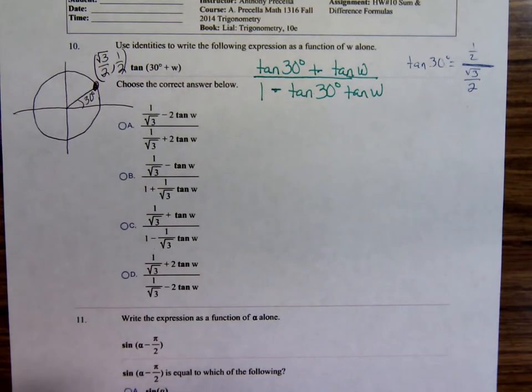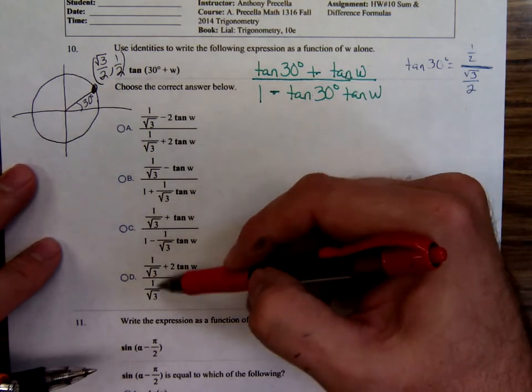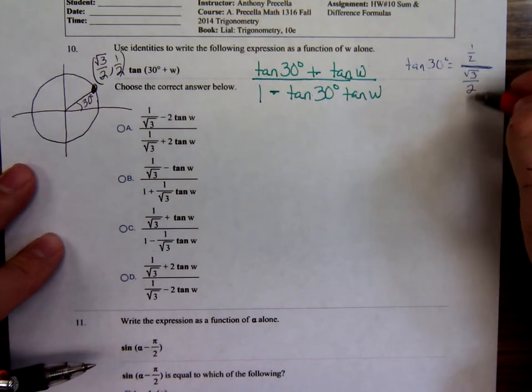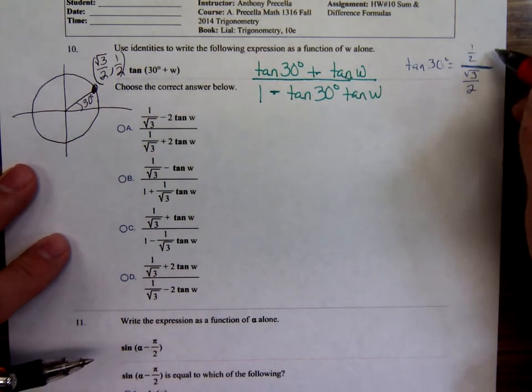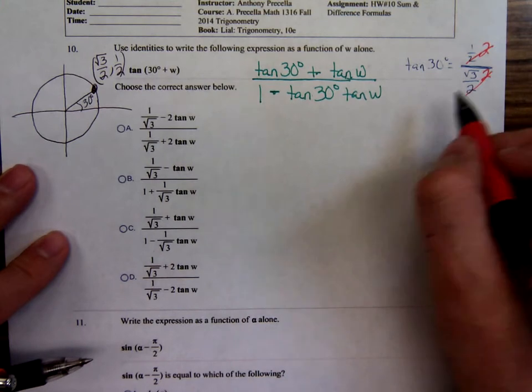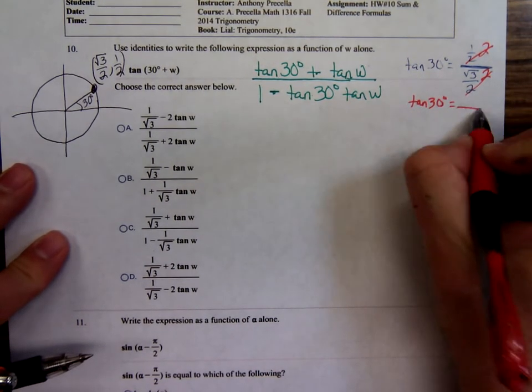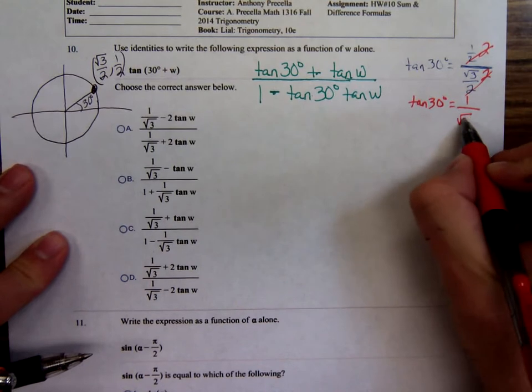And how can I simplify that? Well, I'm not going to rationalize just because looking at the answers here, none of them rationalize. But I could rewrite this so it's not that complex fraction by multiplying above and below by what? 2. So for tangent 30 degrees, I'm just going to use 1 over square root of 3.